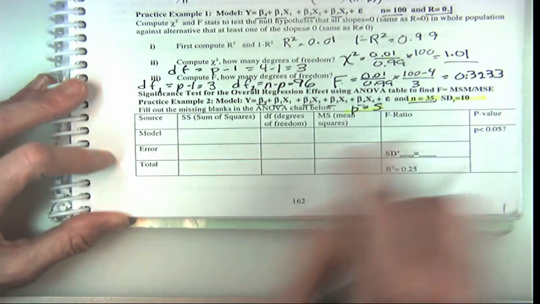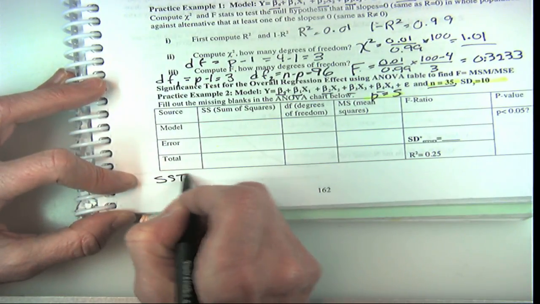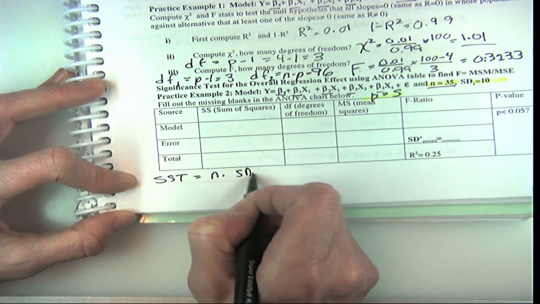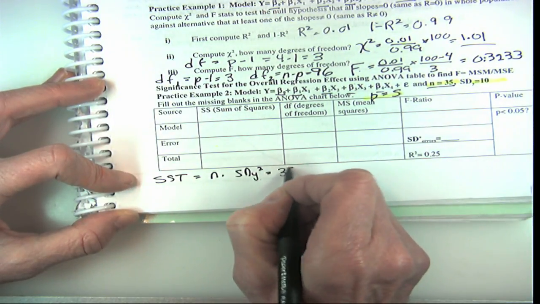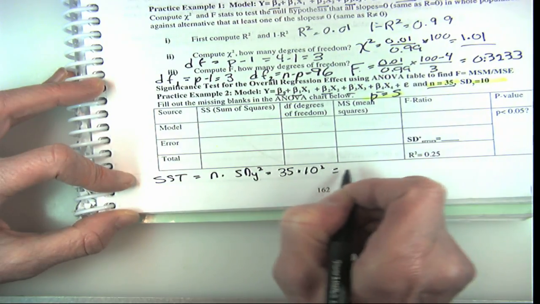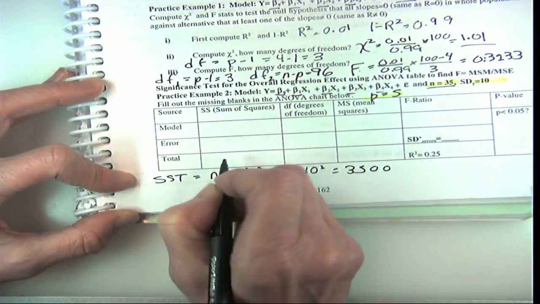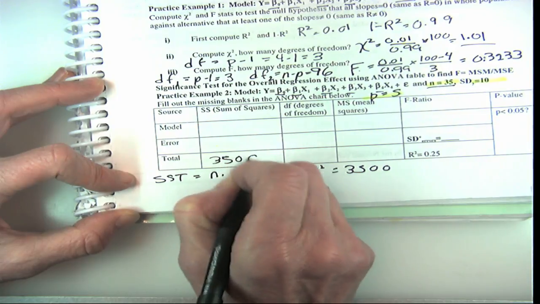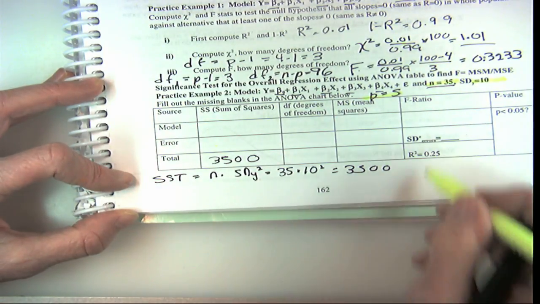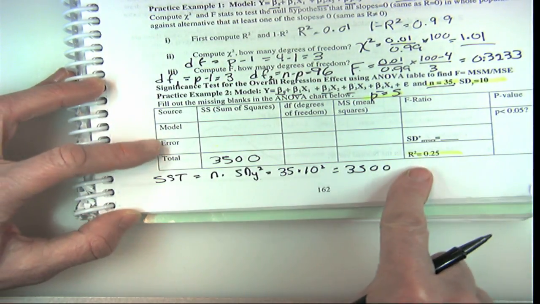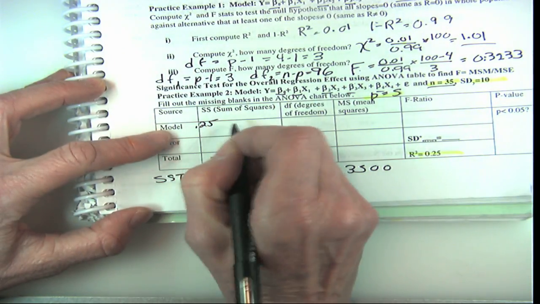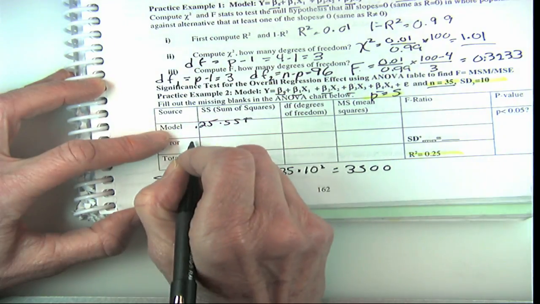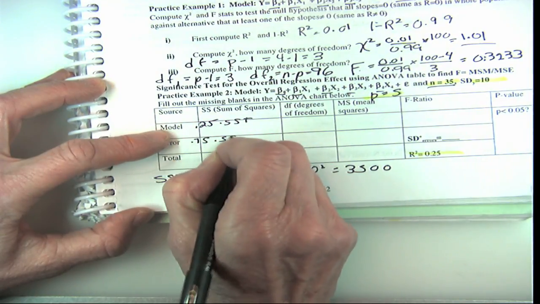All right, so first SST, that's n times s_Y squared, and n is equal to 35 times 10 squared, so that's 3,500. We'll put that here. We have r squared right here. So r squared is going to break this down into 0.25 times SST and 0.75 times SST.